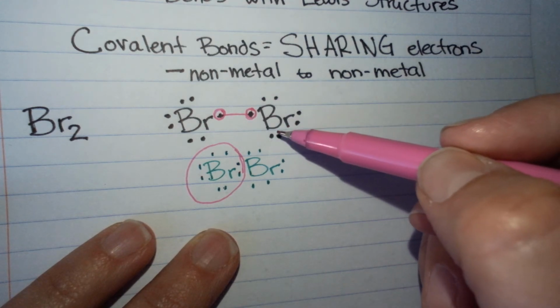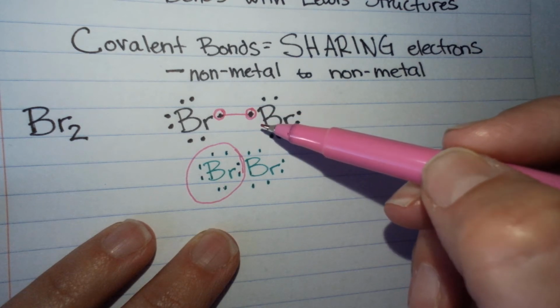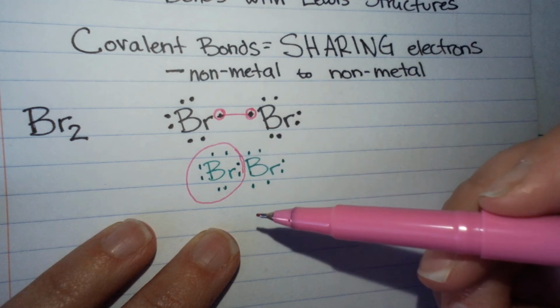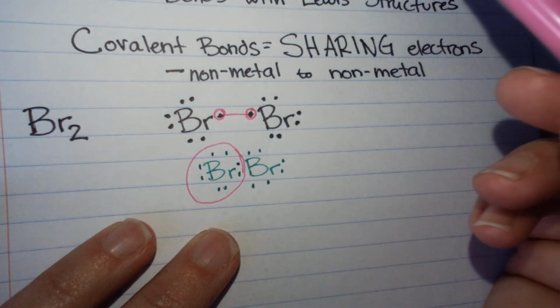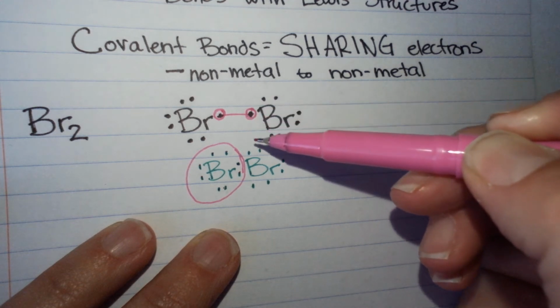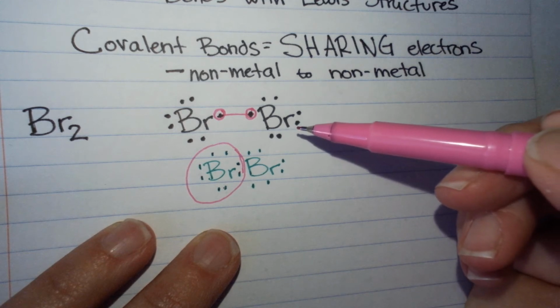It wants to have 8. And so this lonely electron right here needs a buddy. Same thing over here. Because, when we think about it in chemistry terms, the octet, the outside is not full. There's not 8 electrons on the outer energy level, on the outer ring.